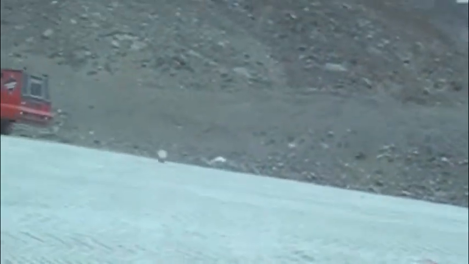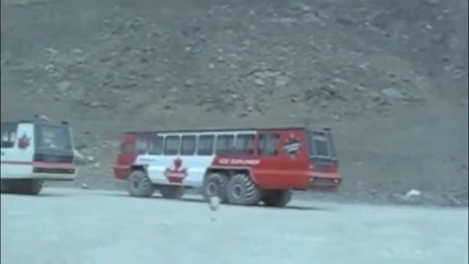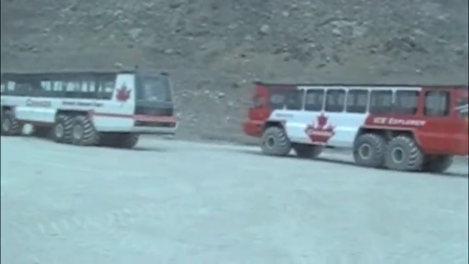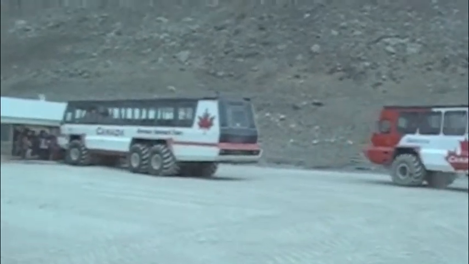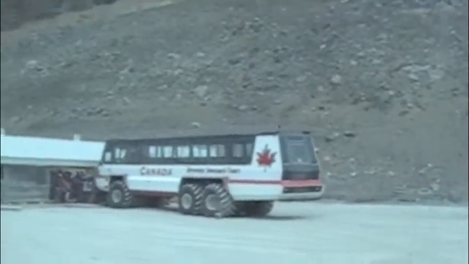Some of the machines to your left that we use to groom the roadway and clear all the snow in the early part of the season. It takes us 2 weeks to clear snow. Sometimes we get here in early April, and there's snow right up to the third-story windows of the Icefield Center.